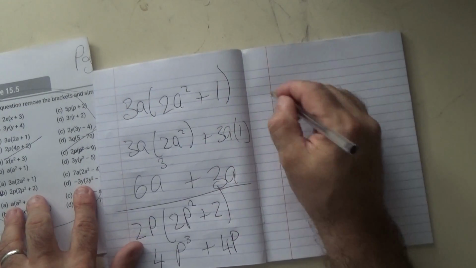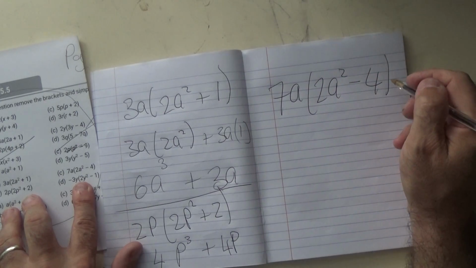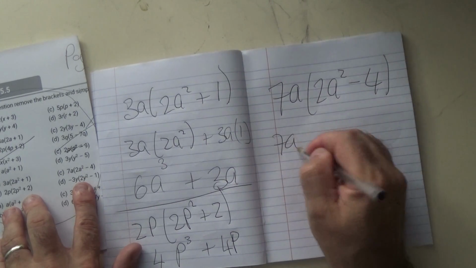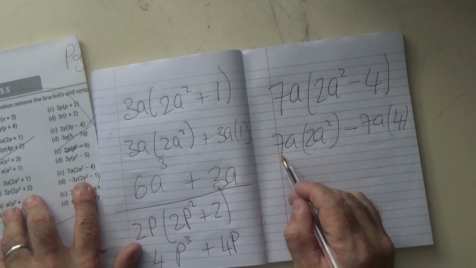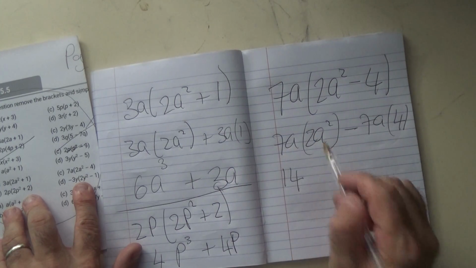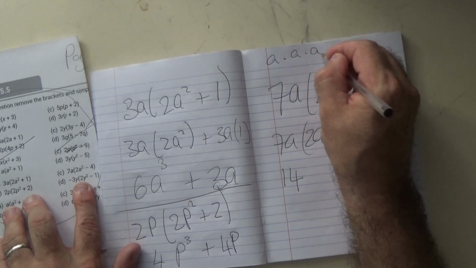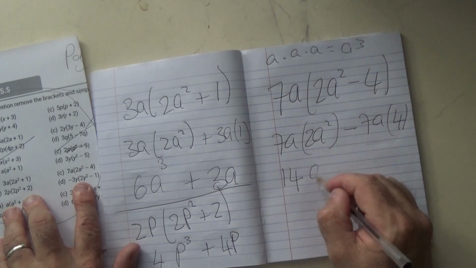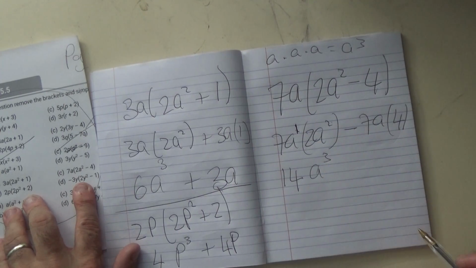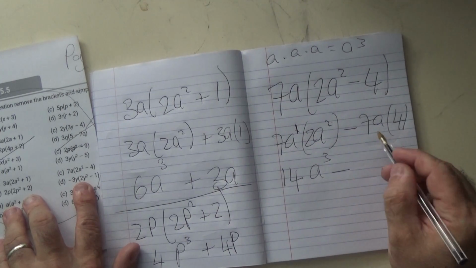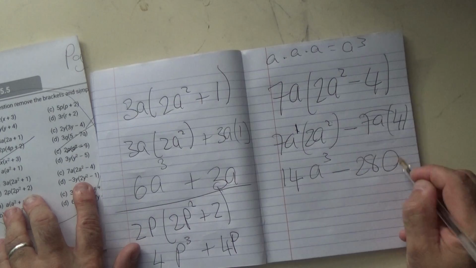Up top here, 7a times 2a squared minus 4. 7a times 2a squared minus 7a times 4. 7 times 2 is 14. A times a squared. A squared is a times a, so that's a cubed. So a times a squared is a cubed, because there's an imaginary 1 here, there's an understood 1 here, so you add the 2 and the 1 to 3. Minus 7 fours, multiply the numbers, 28 for 7 fours, and a.